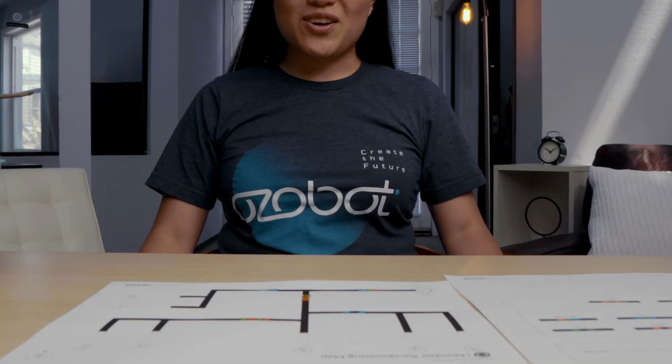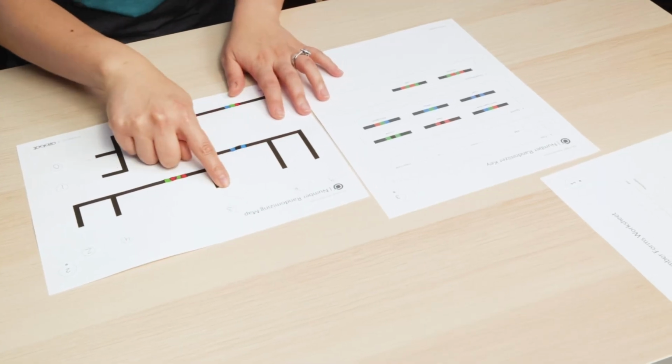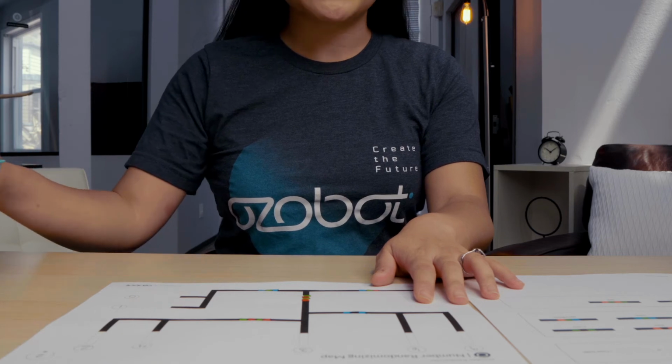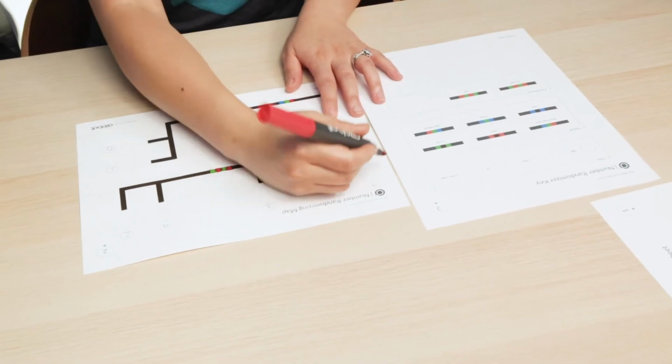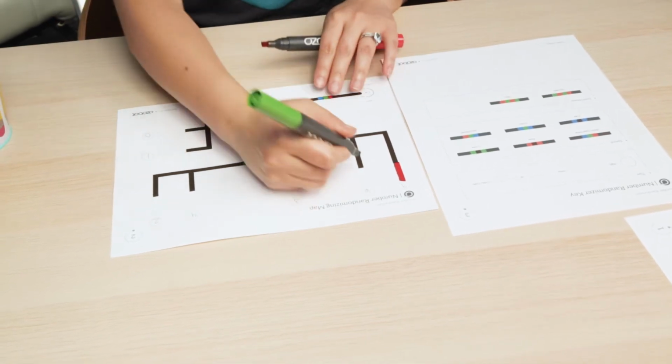Now that the pathways are complete, you will color the ends of each path to program the Ozobot to change to a solid color, indicating that a random digit has been chosen. You can choose any colors that you'd like. Yours does not have to look like mine.